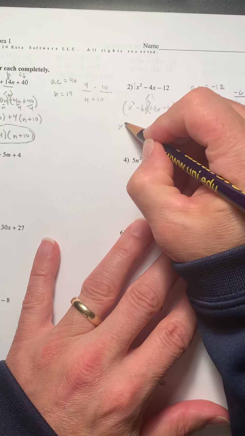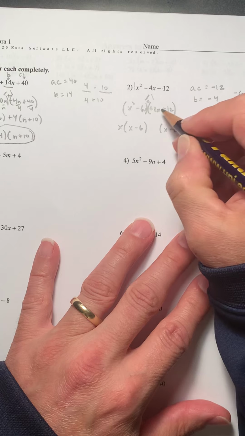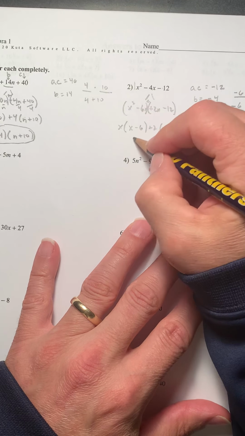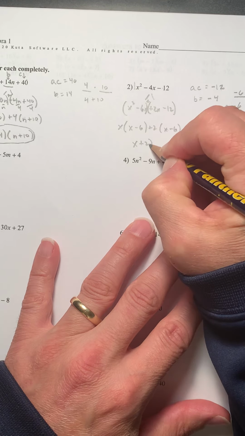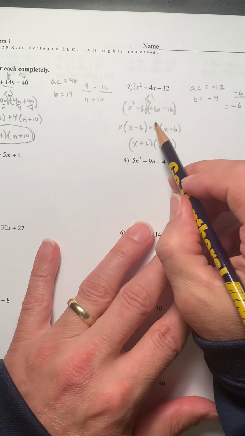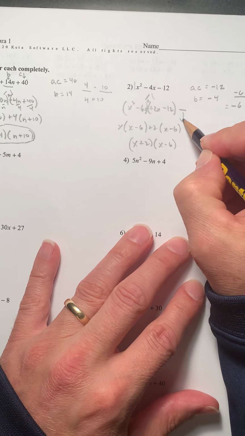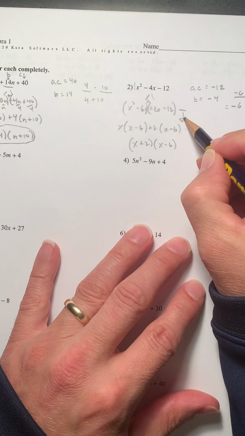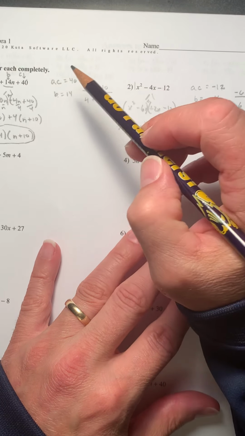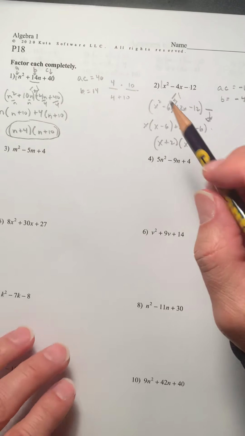And we're taking out an x minus 6, x minus 6. We've got to take out a 2 to go from 2x down to x. That leaves us with x plus 2 and x minus 6. Again, from this point down, if you need help with that process, go back to the video lesson on P17 in order to do that one.